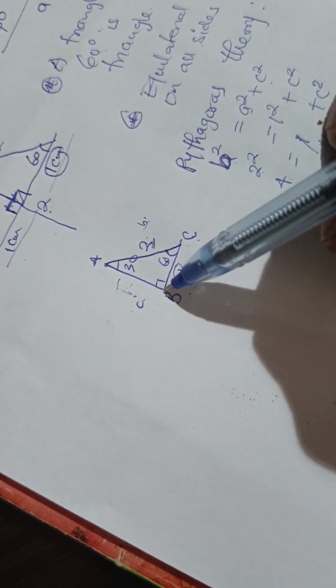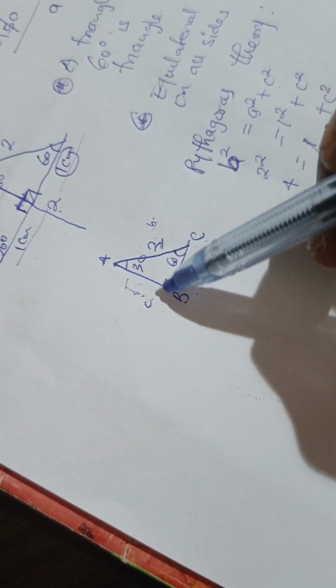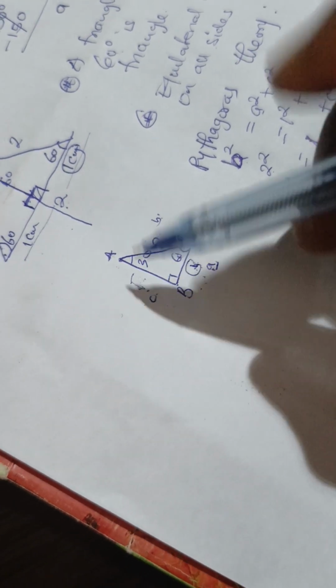Already I told you something, that when you have 30, 60, 90 degrees and you are looking for any side, you subtract or you add. So 2 plus this is 3 plus that, and this gives us root 3.